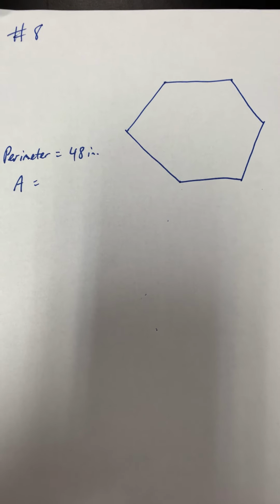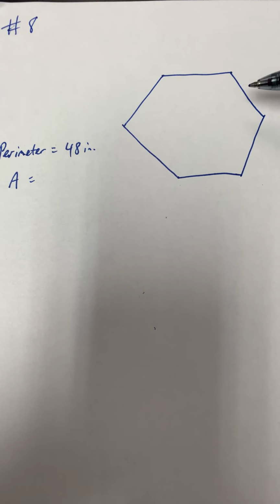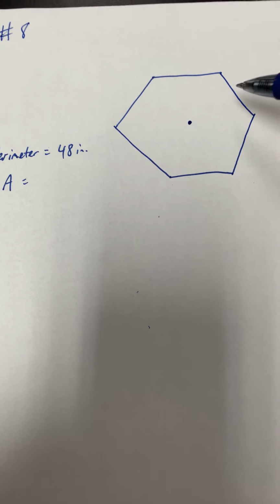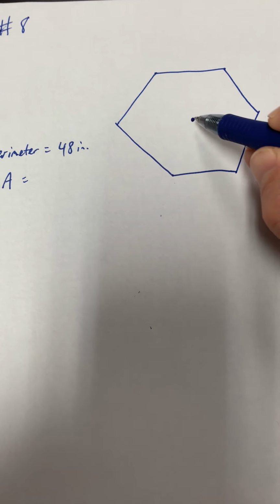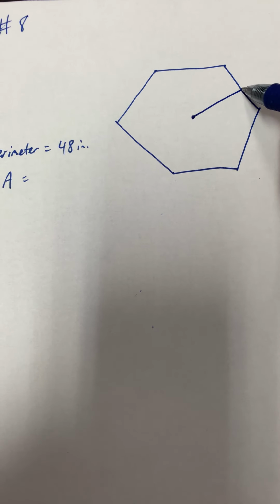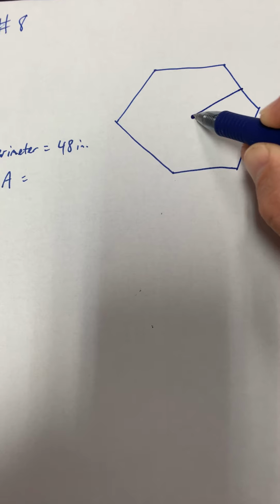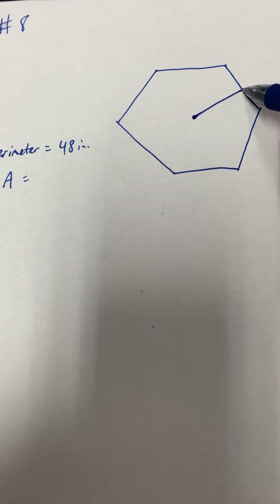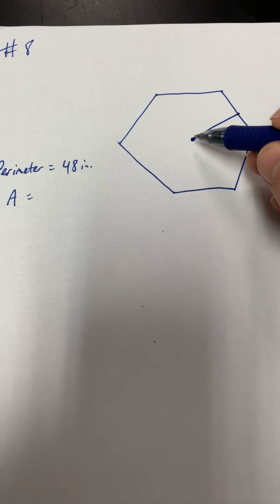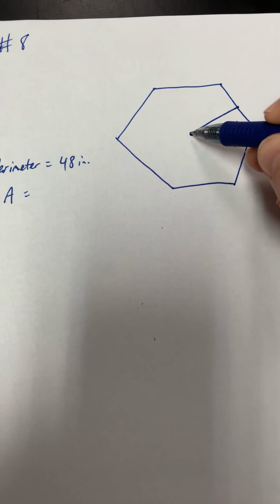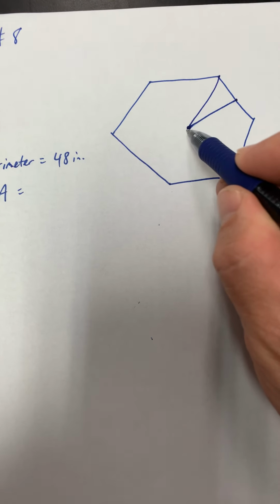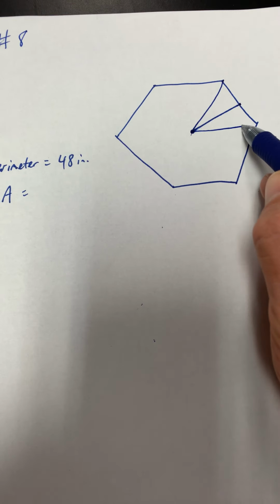Okay, so you've learned the term apothem. That's from the center of the polygon, in this case a hexagon, to the line segment that goes right to the center of one of the sides there. And then from here to here you have a radius, and from here to here, you have a radius.